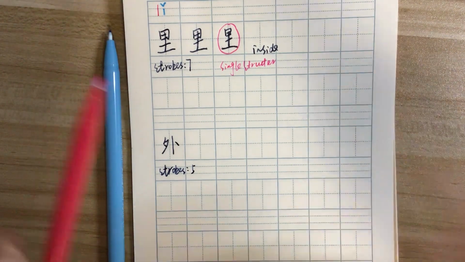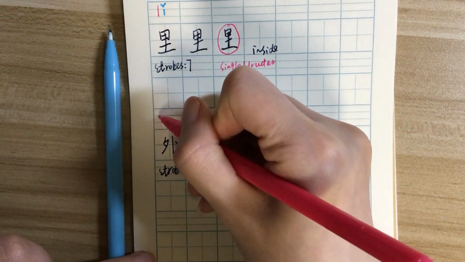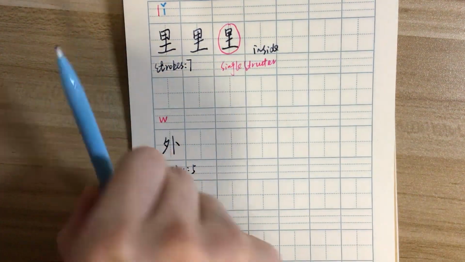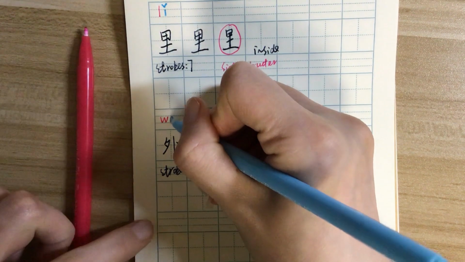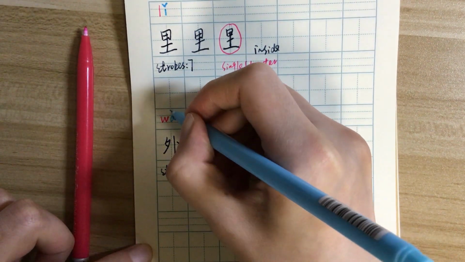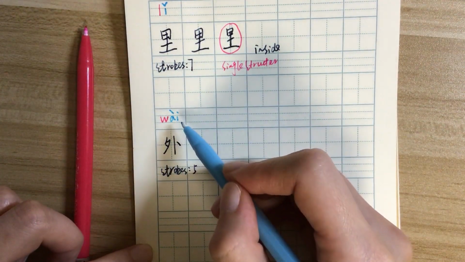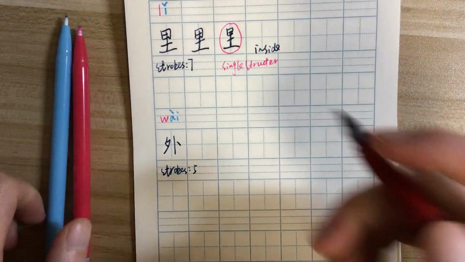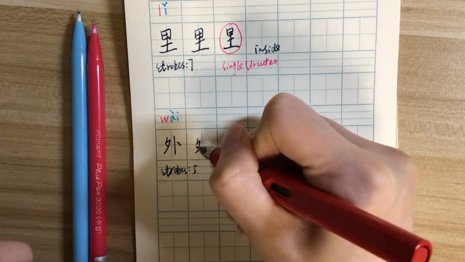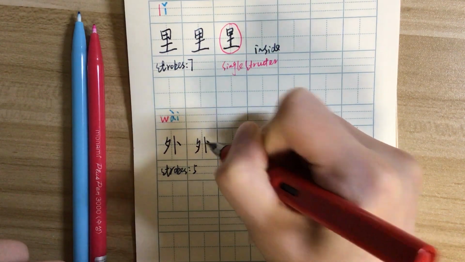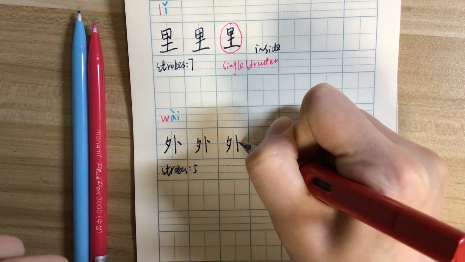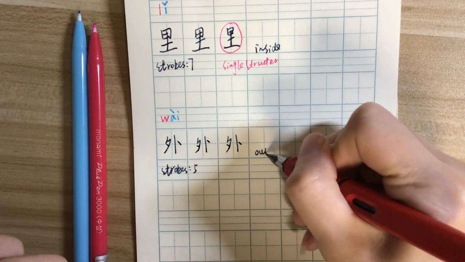And its pinyin is wài, 外. Its initial here is w, and its final is ai, and its falling tone. wài, 外. I'm going to write this character again. You can write it with me. 外. Wai means outside.